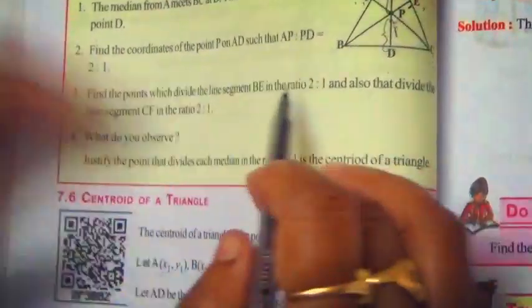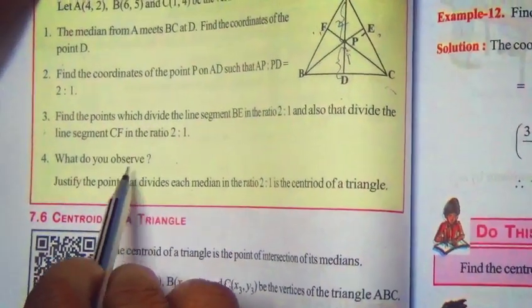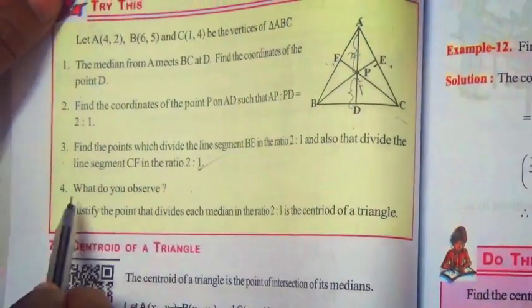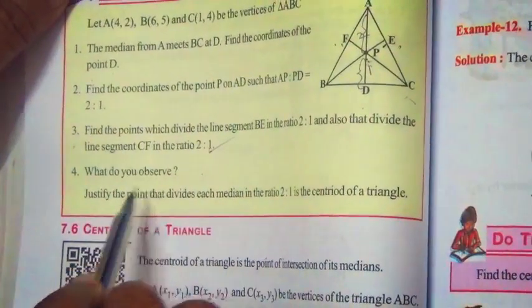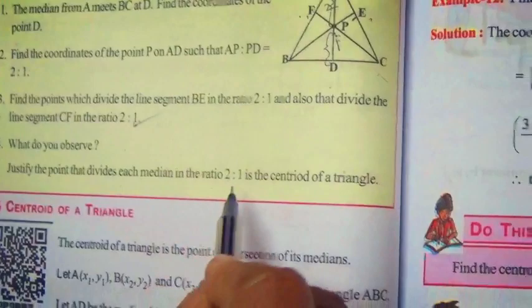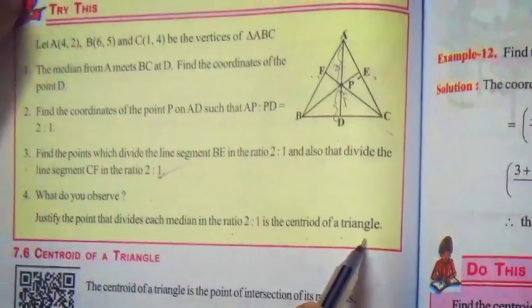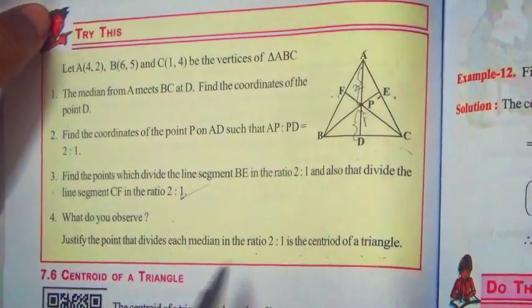So what do you observe? The fourth question is, what do you observe? Up to here we finished. Then the fourth question is, what do you observe? Justify that the point that divides each median in the ratio of 2:1 is the centroid of a triangle.